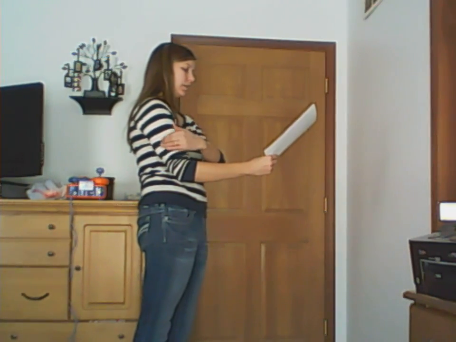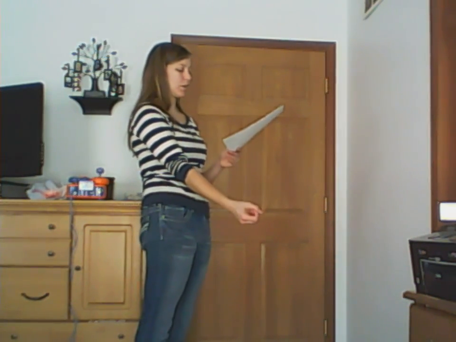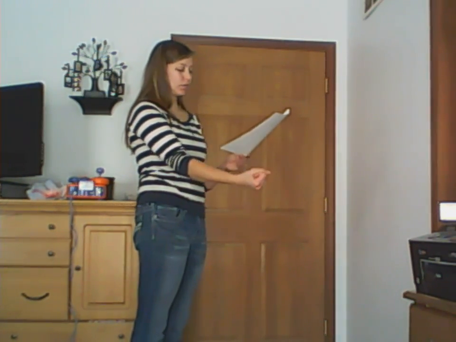Brachialis is under your bicep, and it's also for elbow flexion. Brachioradialis is right here. It's also for elbow flexion, and the origin is the humerus, and the insertion is the radius. Wrist and digit flexors in the front of your forearm. They bend your fingers and wrist towards your forearm. Wrist and digit extensors in the back of your forearm, and they pull your fingers and wrist backwards.